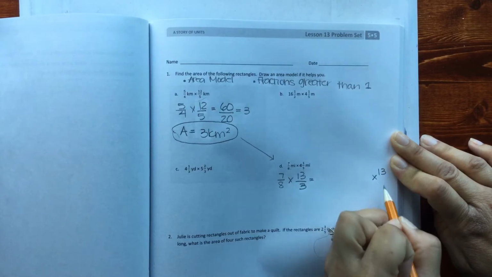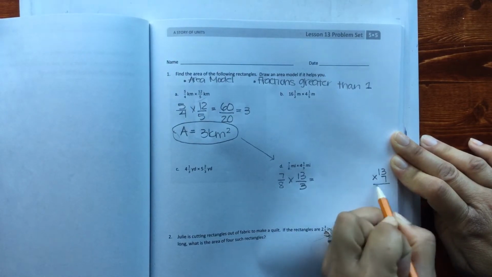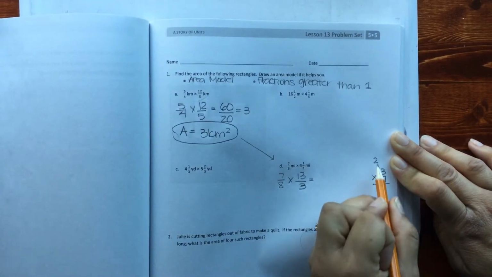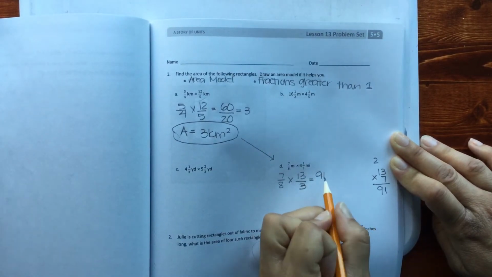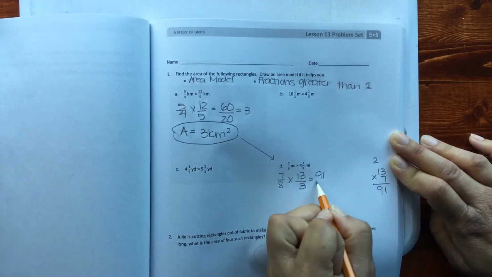Okay, and that's going to give us, now I can't do 13 times 7, but I can do 2-digit by 1-digit multiplication fairly easily. So we're doing 13 times 7. 7 times 3 is 21. 7 times 1 is 7. Plus 2 is 9. So we have 91 24ths.